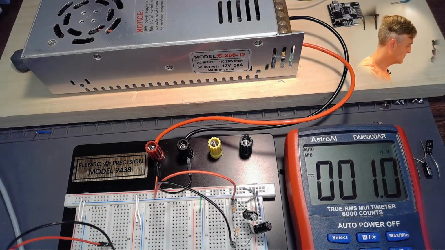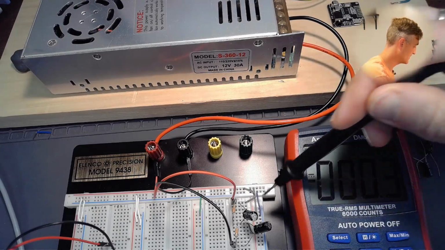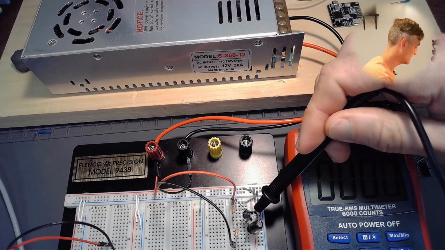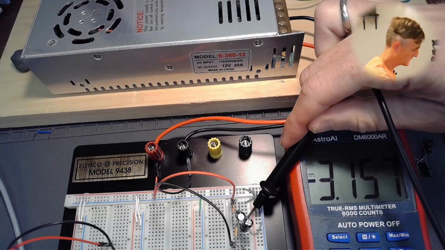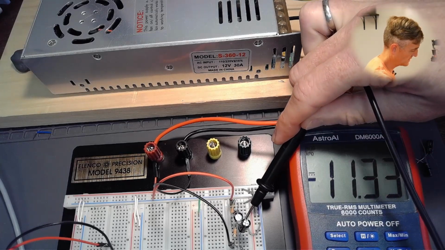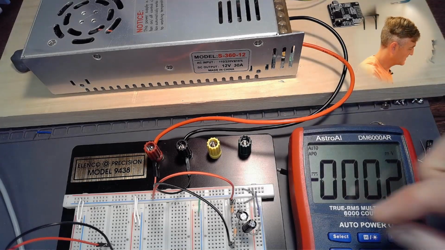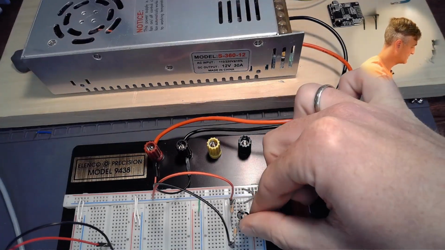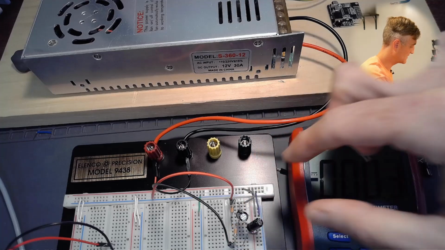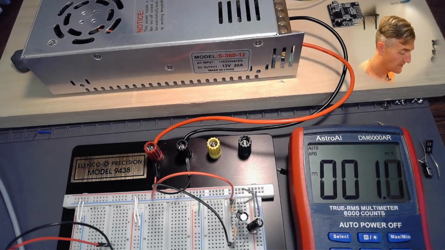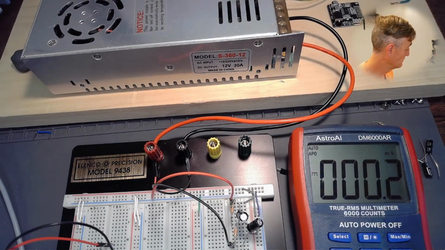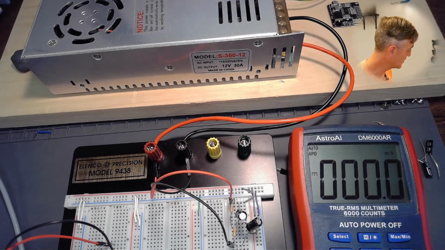And if I do virtual ground to the negative side, I'm getting negative 11 volts. Kind of crazy. I thought it would be a little bit more even. In fact, yesterday it was a little bit more even, but I don't know. Positive 3, negative 11. That's kind of wild. We're rolling with it.